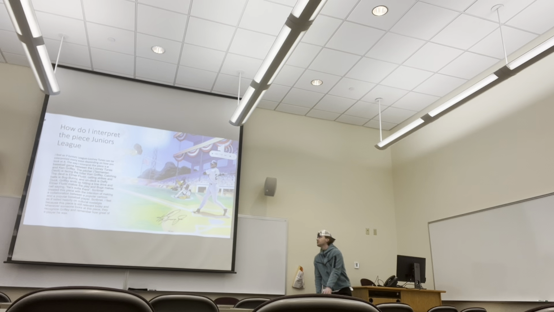Alright, so how do I interpret this piece actually? I feel as if Juniors League Looney Tunes can be interpreted in many different ways depending on how you look at it. The way I interpret the piece is a baseball game going on between Looney Tunes and Ken Griffey. You have the pitcher, the Tasmanian Devil, facing the hitter, Griffey. Catching the Devil is Elmer Fudd, and calling strikes behind the plate is Bugs Bunny. And on deck is Daffy Duck. Griffey ends up hitting a line drive, Fudd makes the play, and Bugs makes the call saying he's out of there.